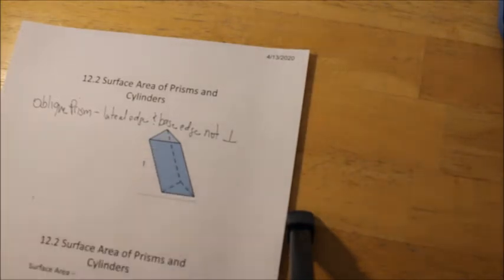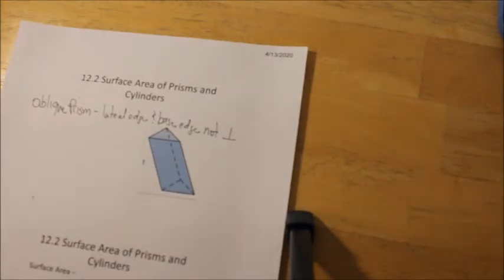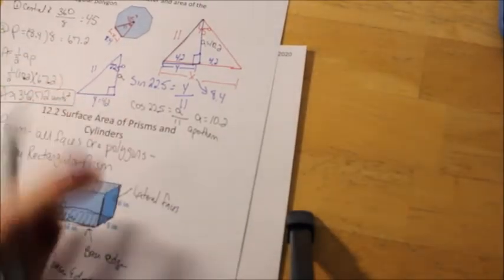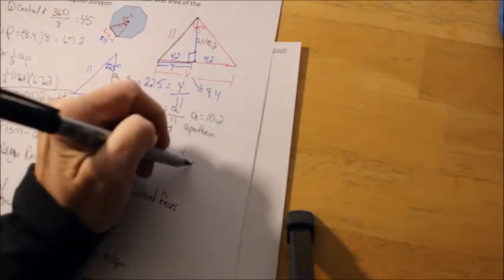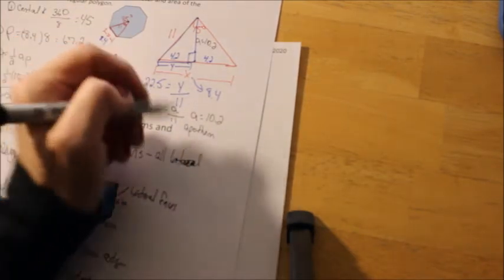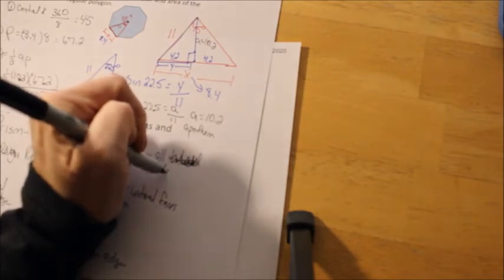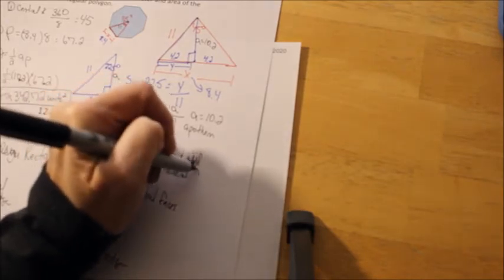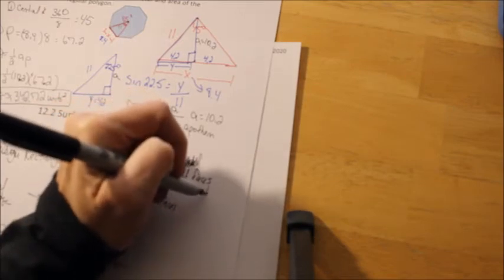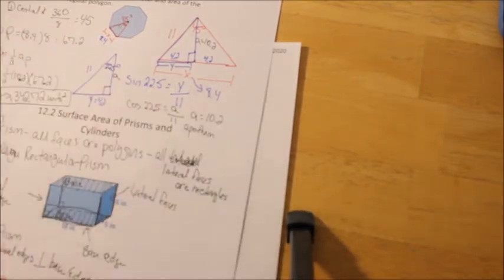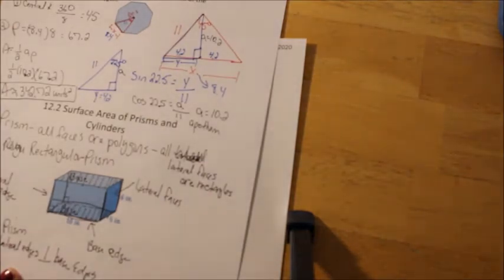What would we call the name of this prism? By the way, let me say one more thing about a prism. All faces are polygons. I want to add something to that. All lateral faces are rectangles. Okay? All the lateral faces are rectangles.